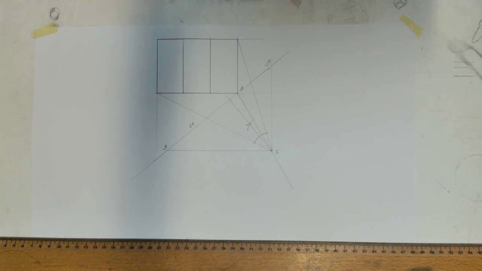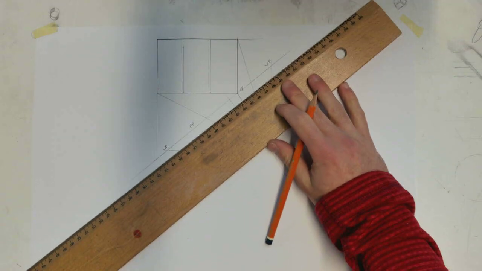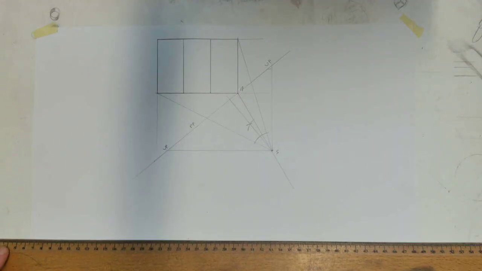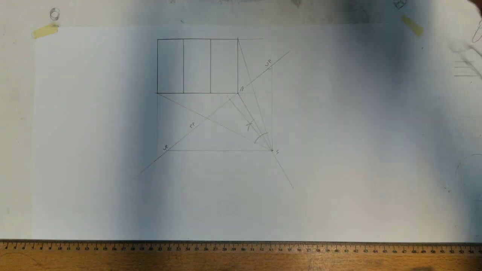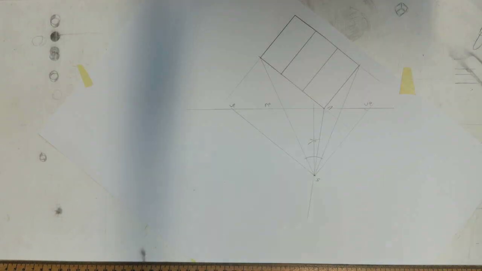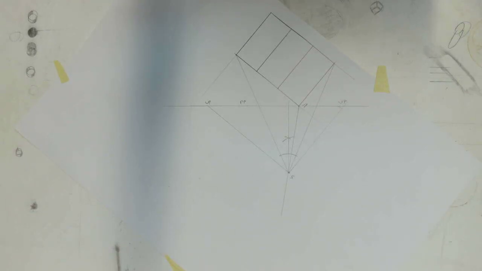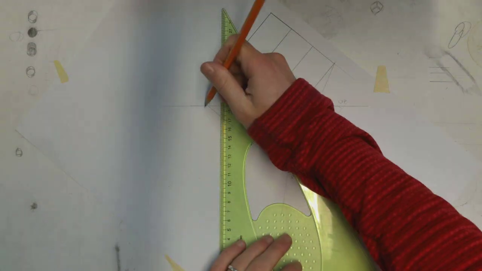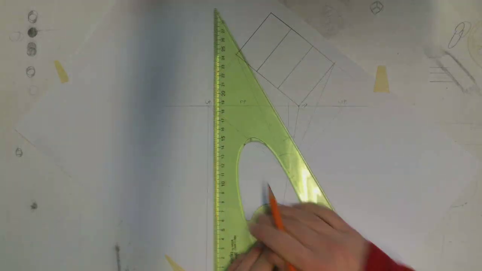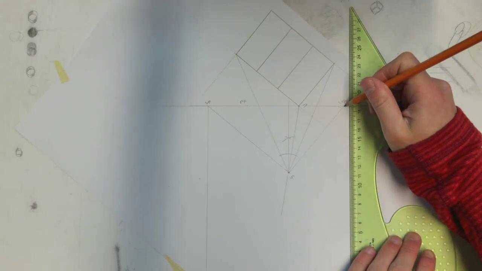Now from here, I'm going to pause the video and adjust the page so that I can have my T-square parallel with my picture plane. So now I have my page set up. I'm going to start taking my vanishing points down. So my vanishing points are going to go down from there and there.